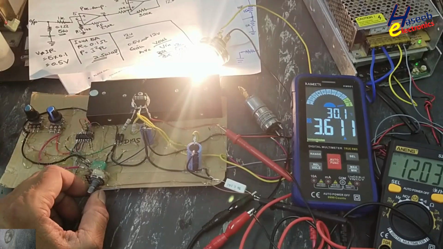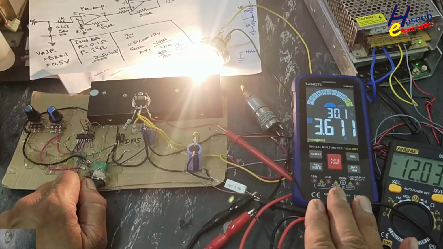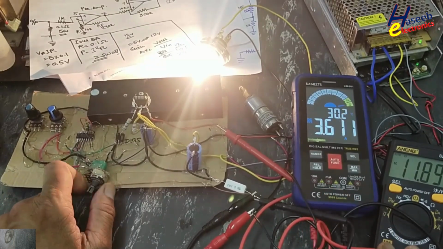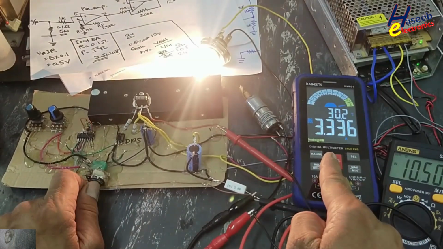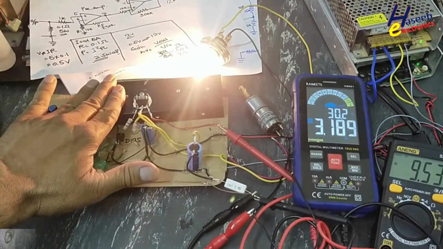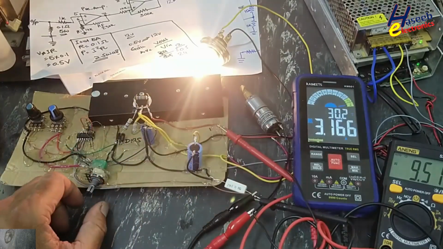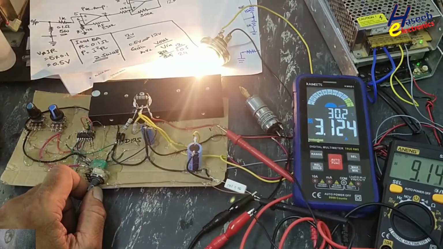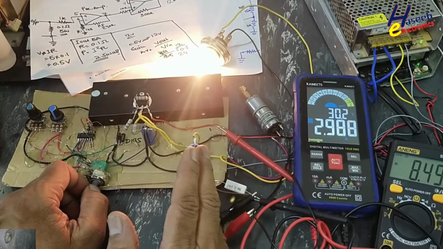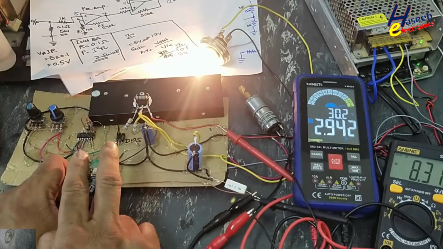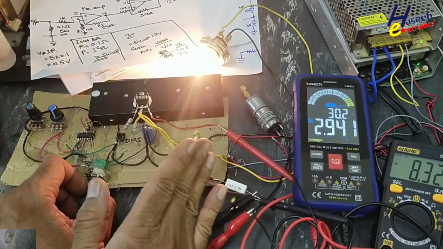Now if we control the current, decrease the current, the current is decreasing. We need some airflow for constant operation, or we can connect more transistors in parallel.